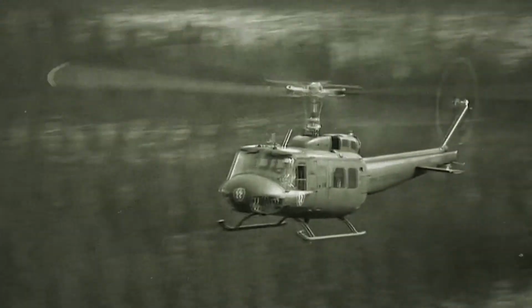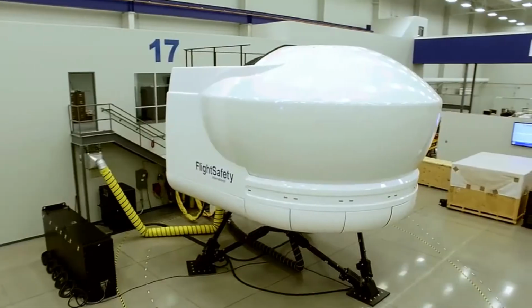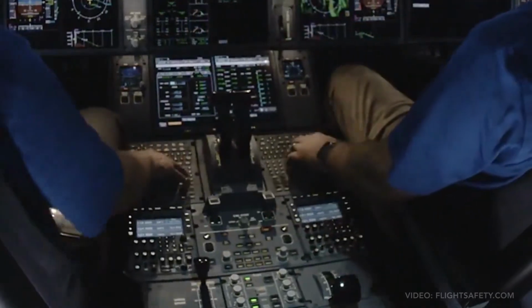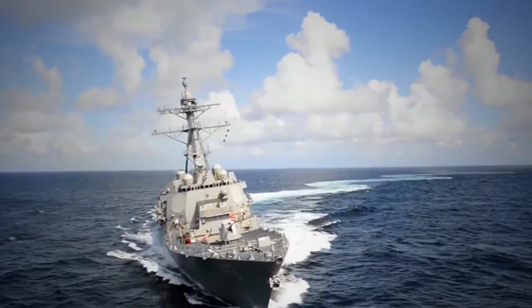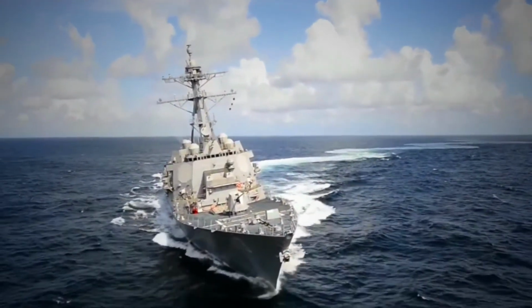So whether you're trying to measure the pitch angle of a vintage helicopter gyro, the rotary position sensors in a state-of-the-art simulator, or even operating the steering gear on a Navy warship, our versatile Synchro IO can handle the job.